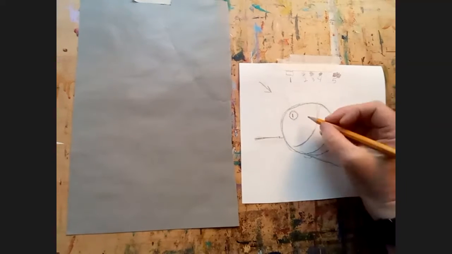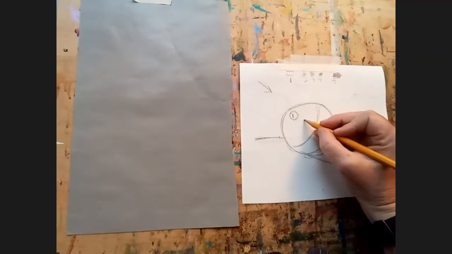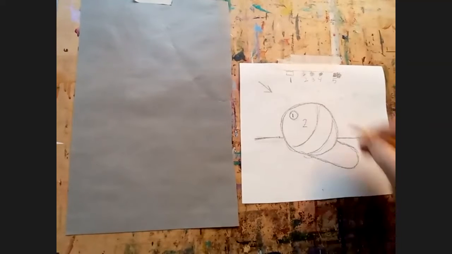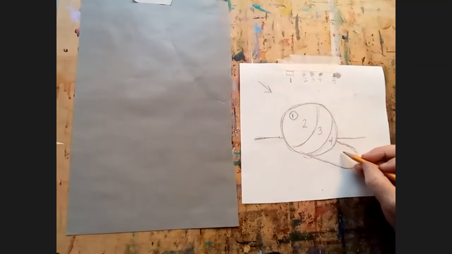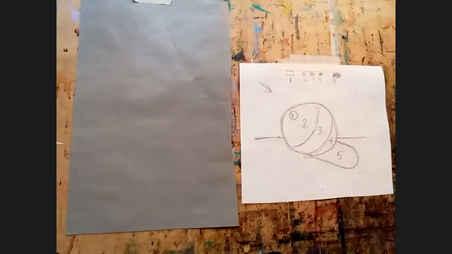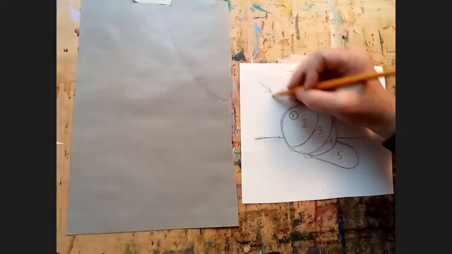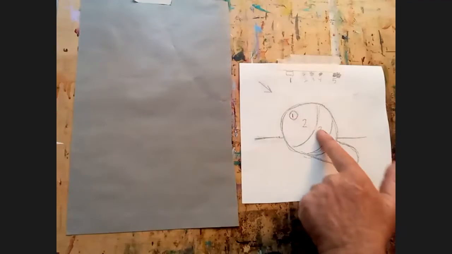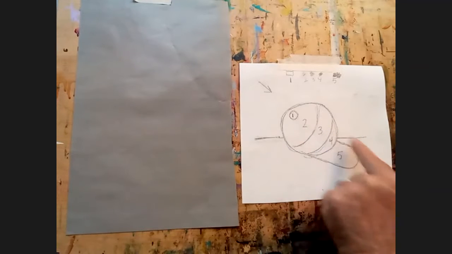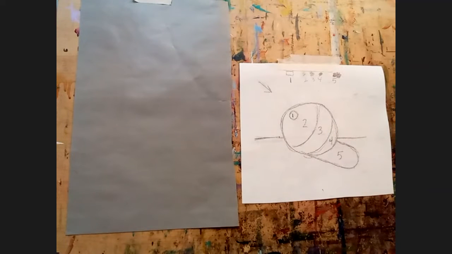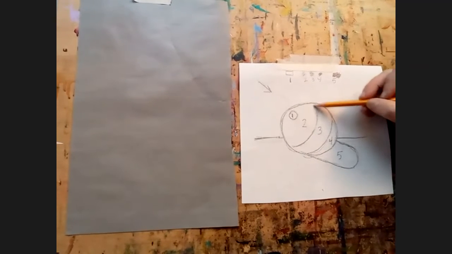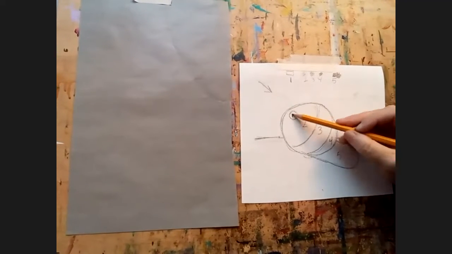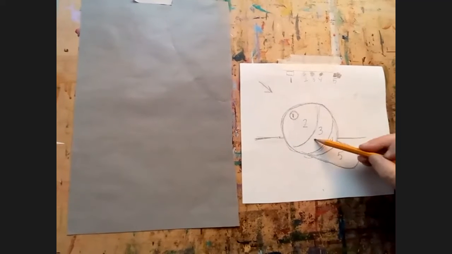So this is a 1, this is a 2, this will be 3, this will be 4, this is going to be 5. So this is gradually getting darker as the sphere turns away. If you're working with a pencil, all you need to do is start adding in values that reflect these values. So this is a 1, you might make this a little bit darker, this darker still, and this darker still.